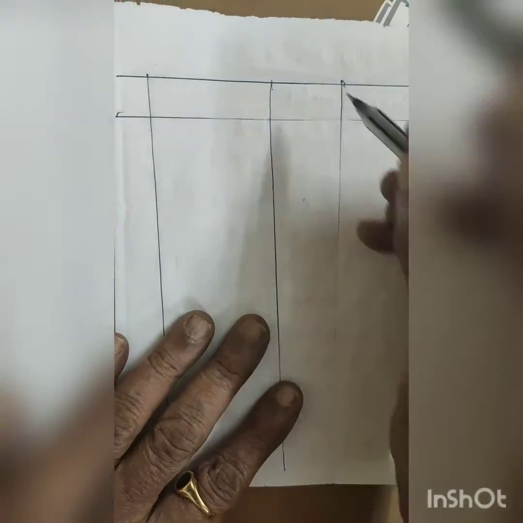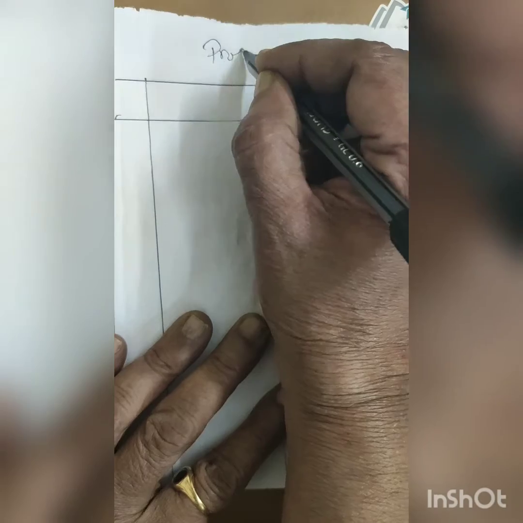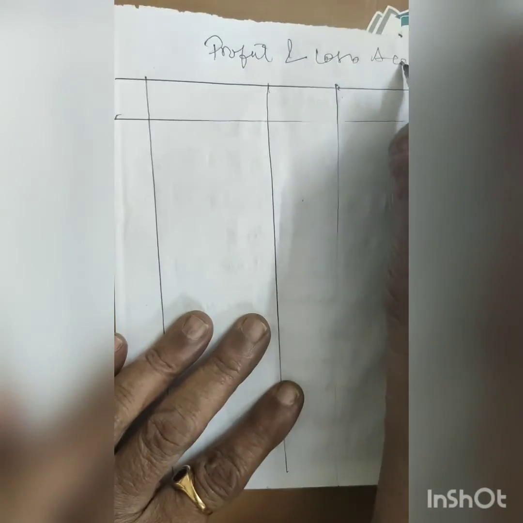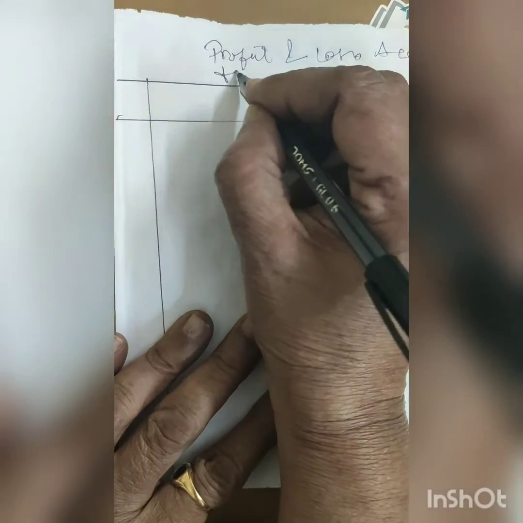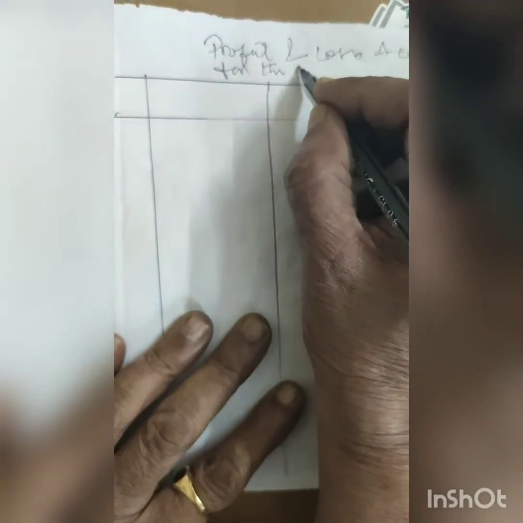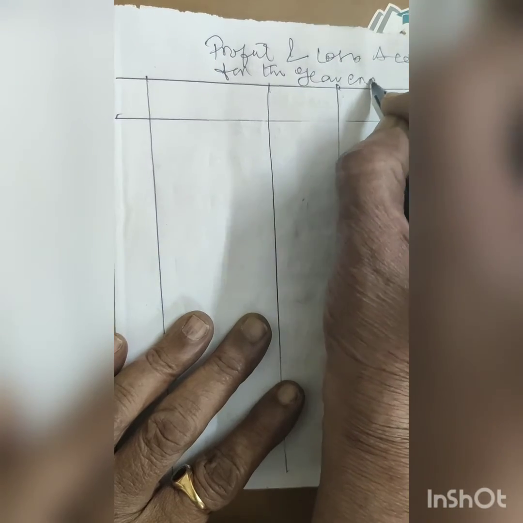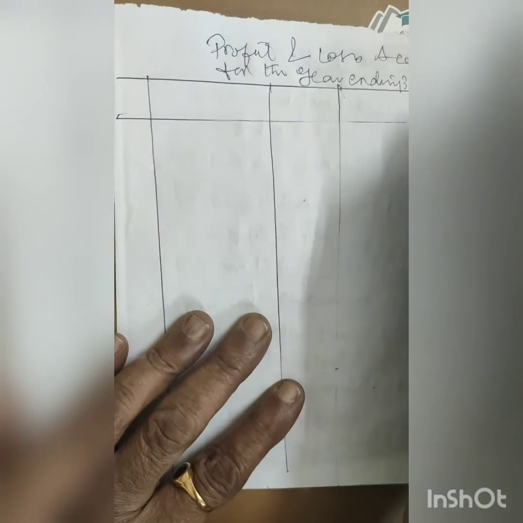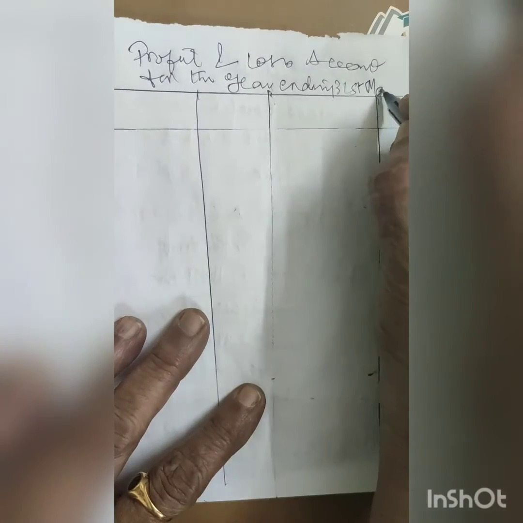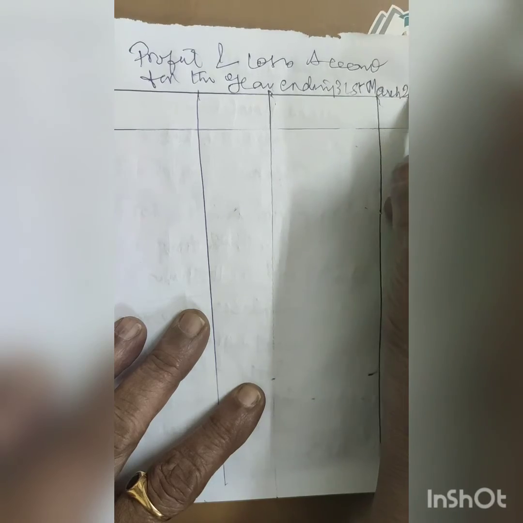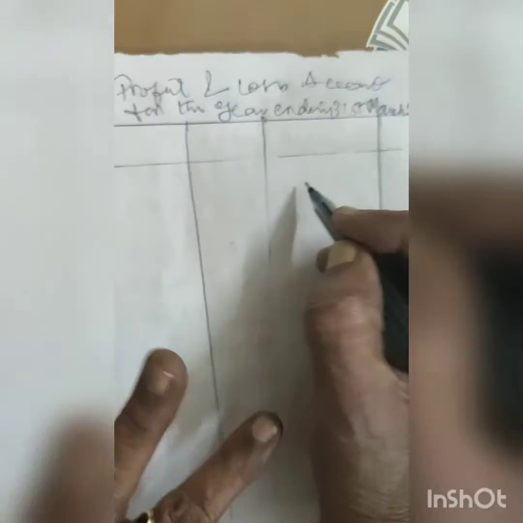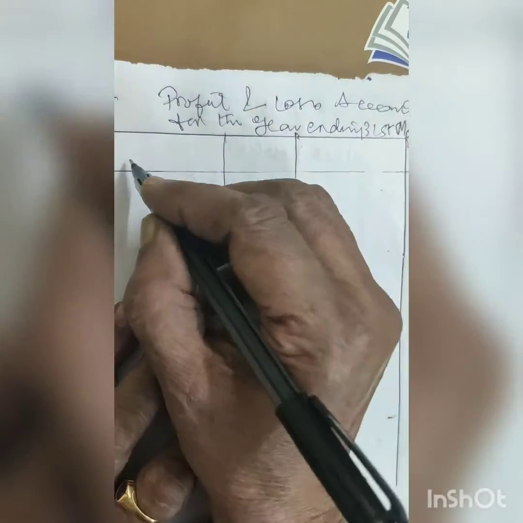Now let us see the profit and loss account for the year ending 31st March 2019. Okay, now let us see. This is the debit side, DR side. This is the CR side.